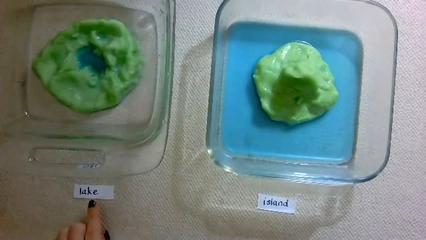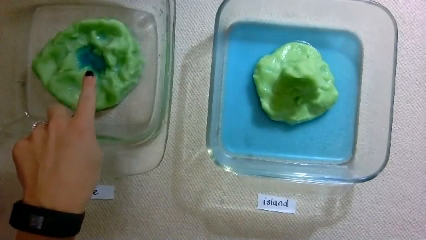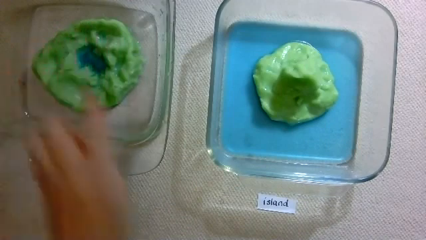And over here is our water form. This is called a lake. And a lake is when you have a collection of water that is completely surrounded by land.